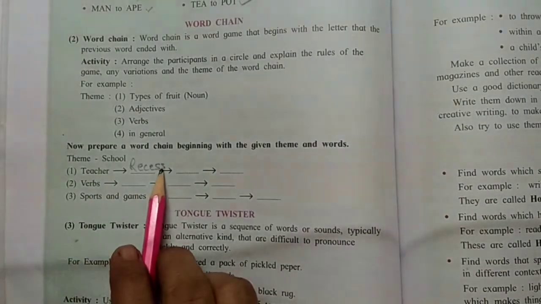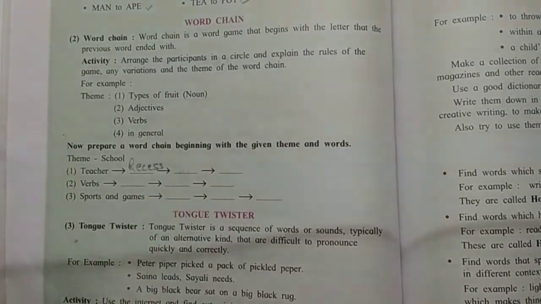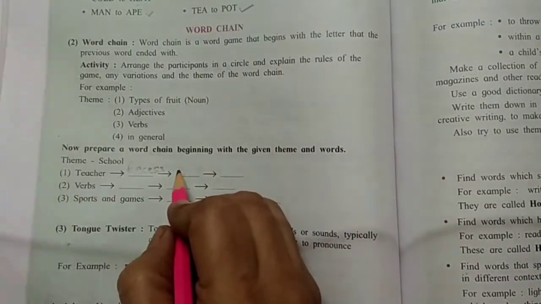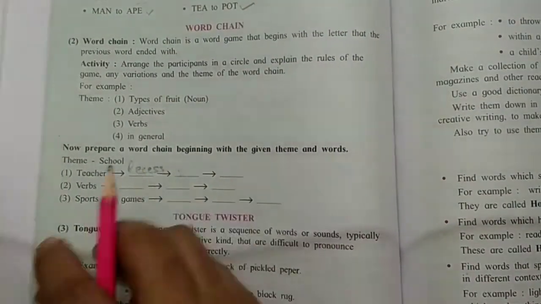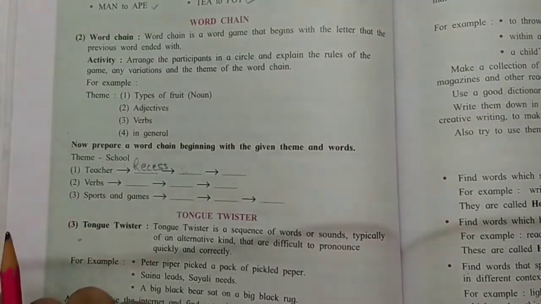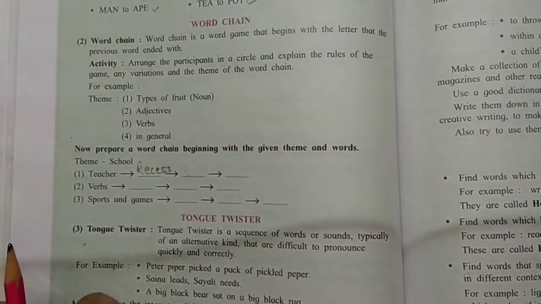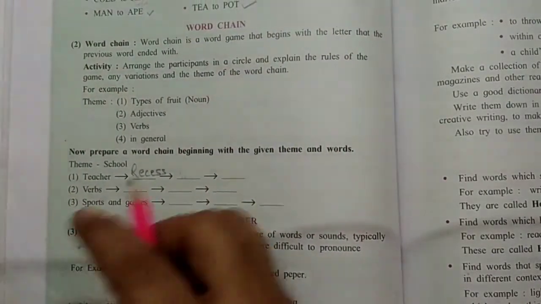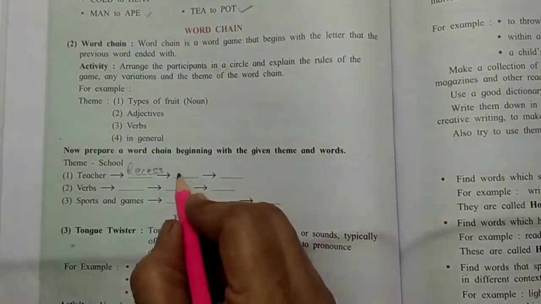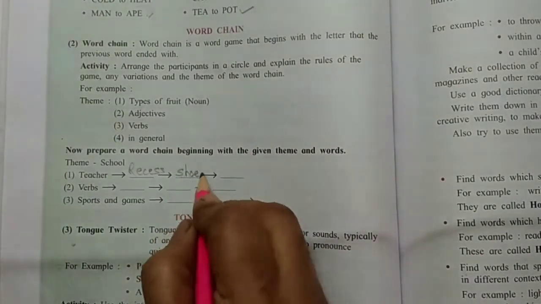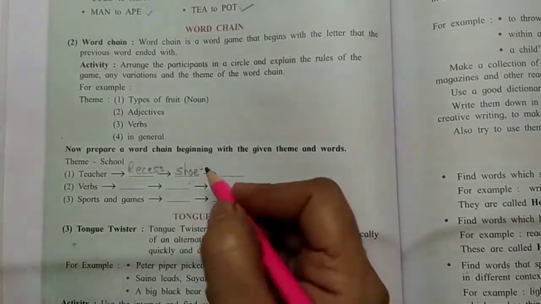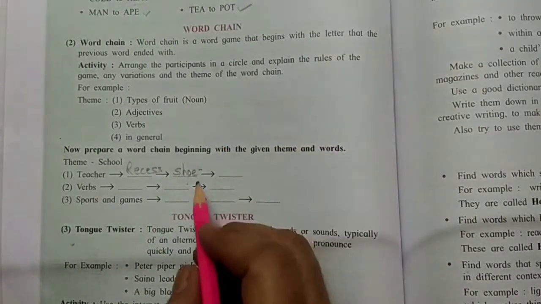Now next is S. So what should I write for S over here? From S, any word related to school. Can you guess? Shoes, shoe, or socks. Shoe.